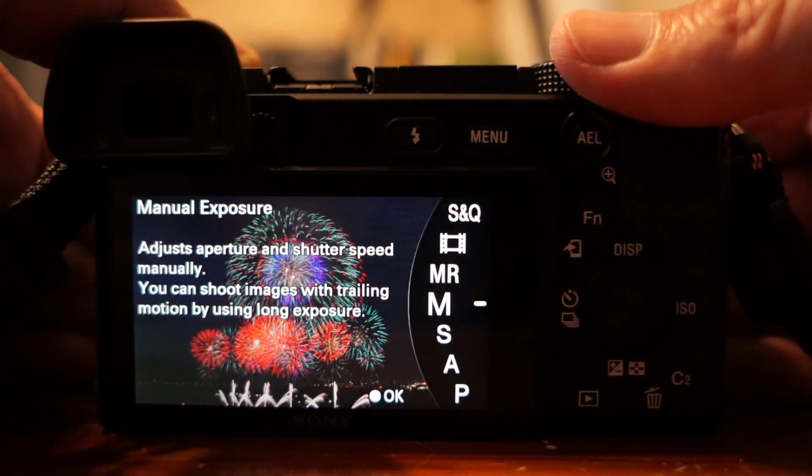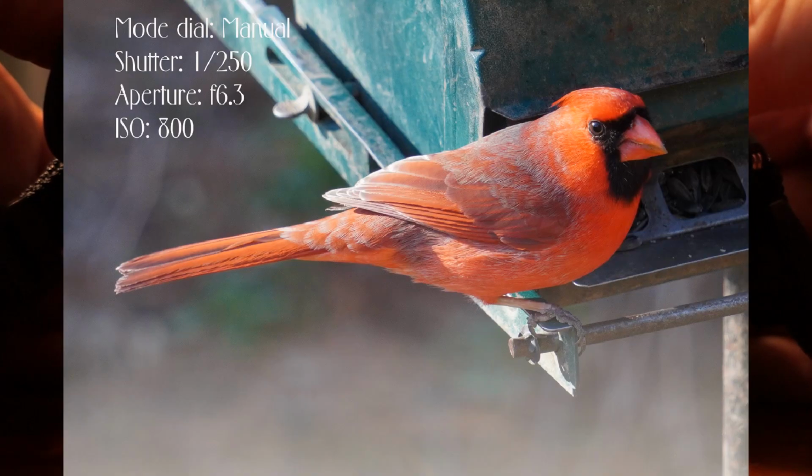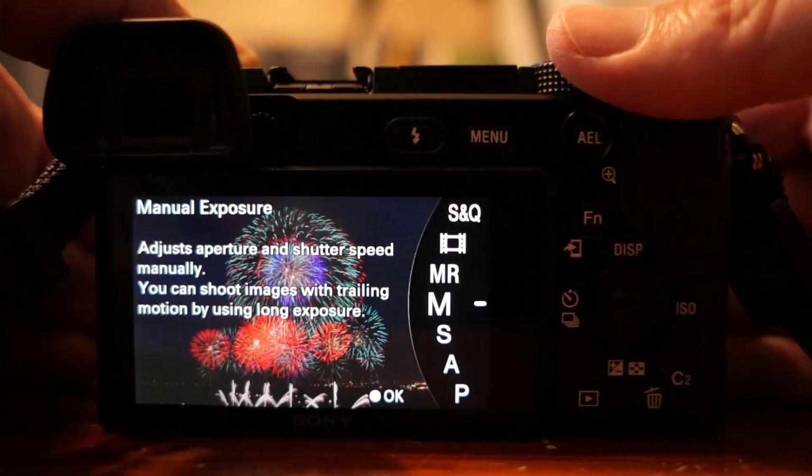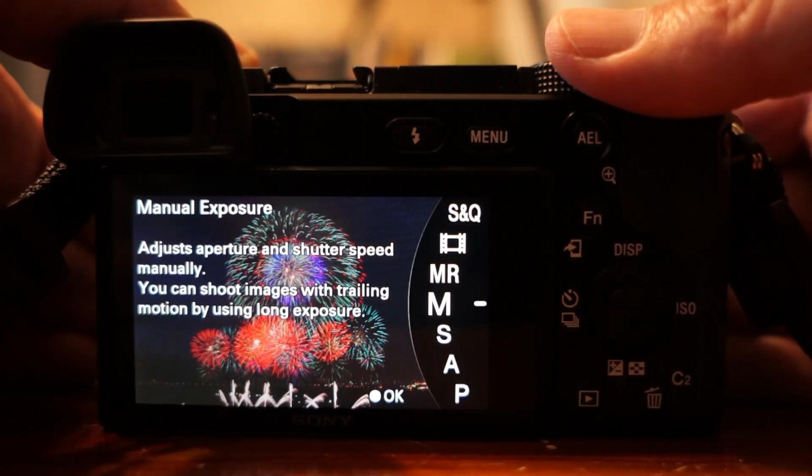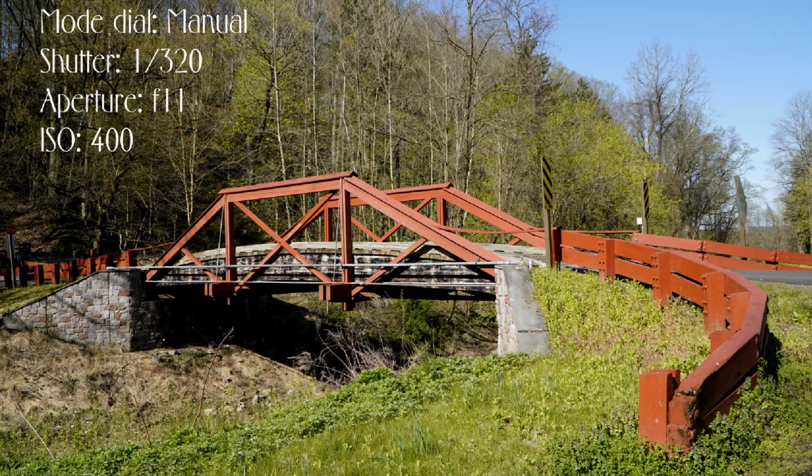Manual exposure adjusts aperture and shutter speed manually. You can shoot images with trailing motion by using long aperture. With manual exposure, you have complete control over everything. So, if you have a certain idea in mind of how you want a photo to look, use manual exposure. Most pros use this because it gives them so many options to make a photo look the way they want it to look.